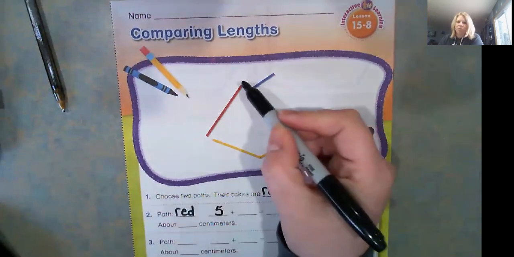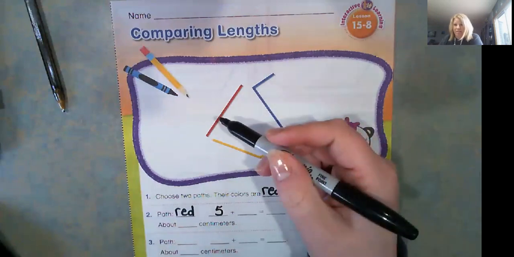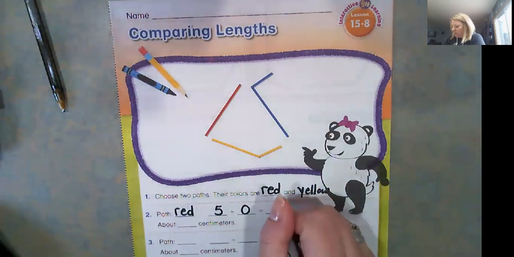And then look, the red one doesn't bend like the blue. The blue has two parts and so is yellow, but the red doesn't. So I'm adding 0. I'm adding nothing to it because the red's just a straight line. And I know 5 plus 0 is 5. So the red is 5 centimeters long.